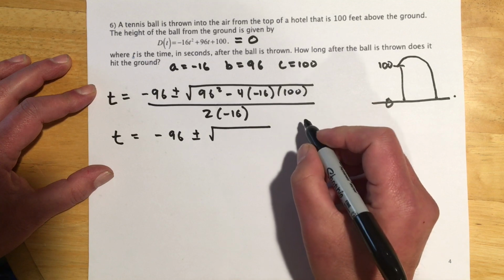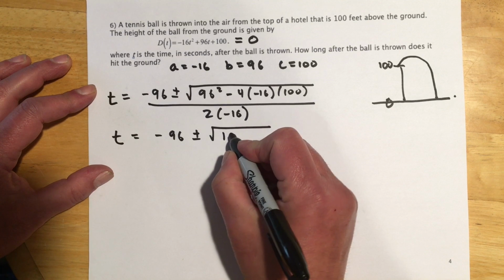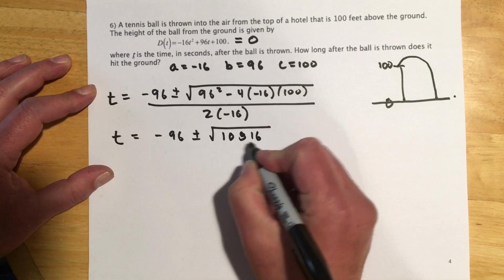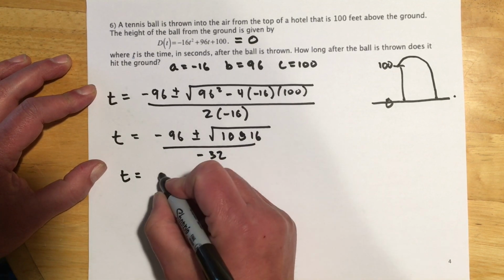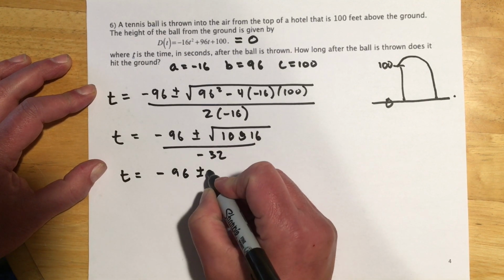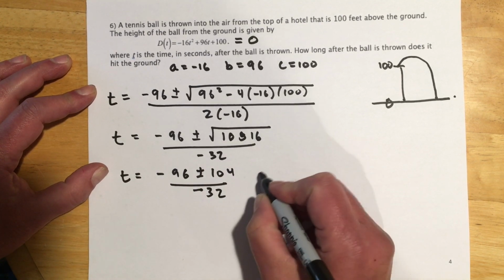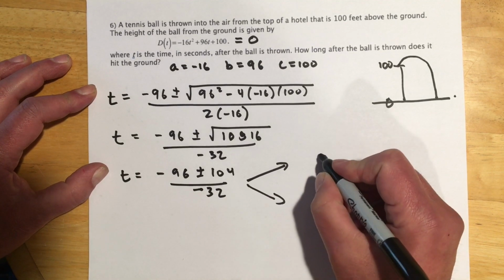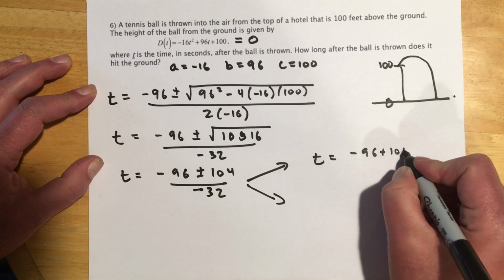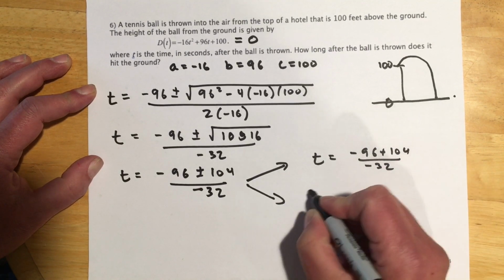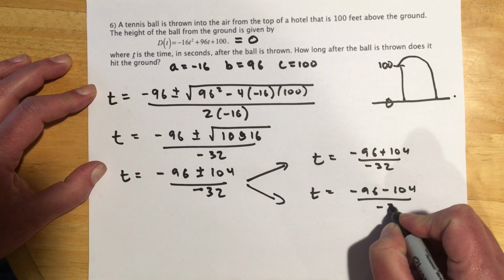I threw all that in a calculator. Notice minus and minus would make plus. And so then I got 10,816 over negative 32. So then I took the square root of that. Negative 96 plus or minus 104 over negative 32. And then that makes our two answers. t can equal negative 96 plus 104 over negative 32, or t can equal negative 96 minus 104 over negative 32.